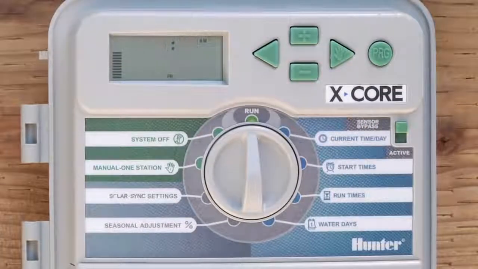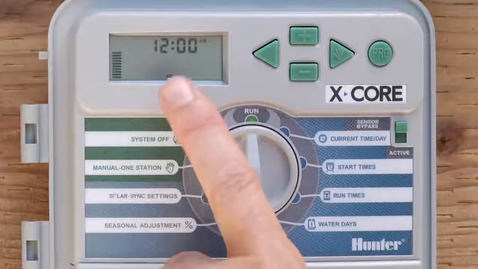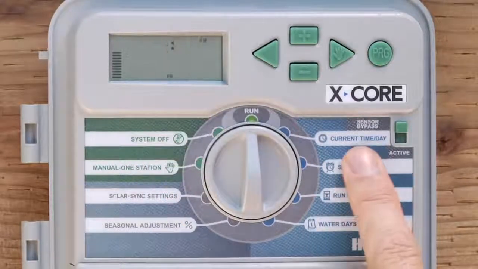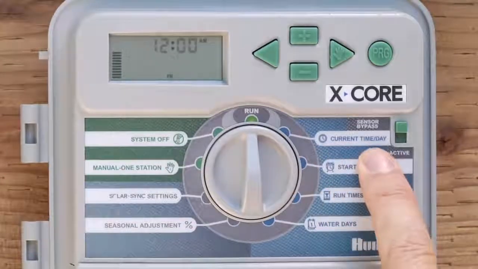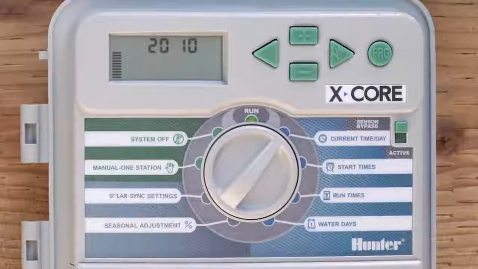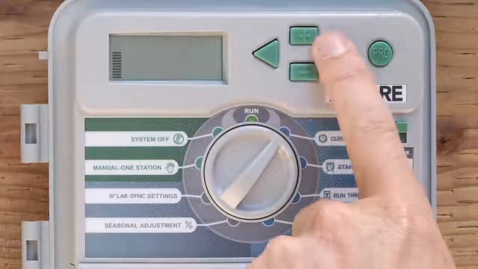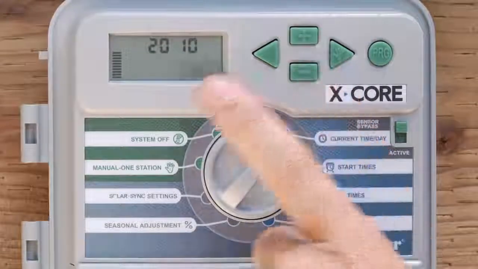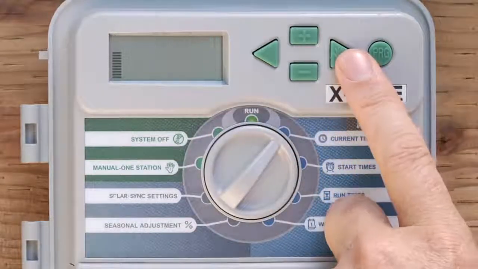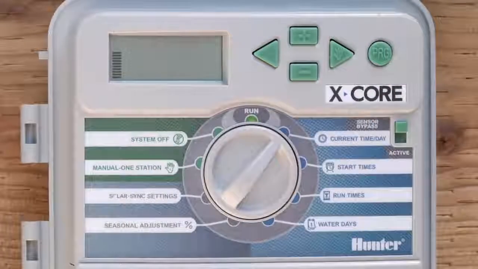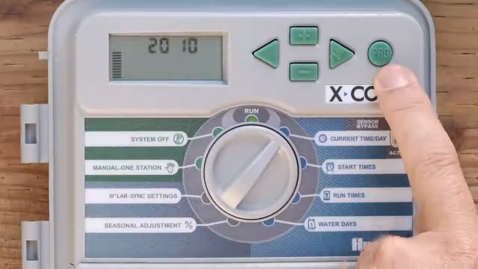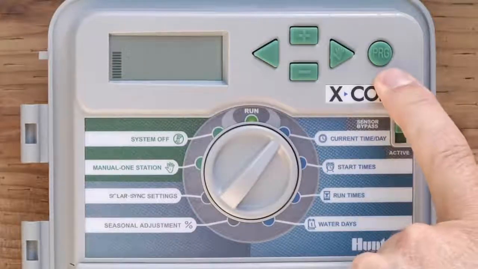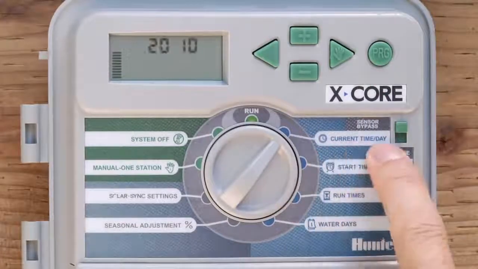So we've plugged in the Xcore controller, and you'll notice that the current time of day is flashing. It shows 12 o'clock, so we're going to begin by setting the current time and day, which is the information of today. We're going to use the buttons up here to do so, the plus and the minus button, and we're going to use those to change up or down whatever is flashing. We can use the right arrow or the left arrow to scroll backwards or forward through the different choices. The PRG button is to be changed from programs A to B to C, but we'll make those selections at a later moment in the video. For right now, it's current time and day.